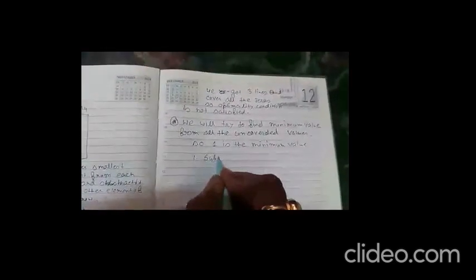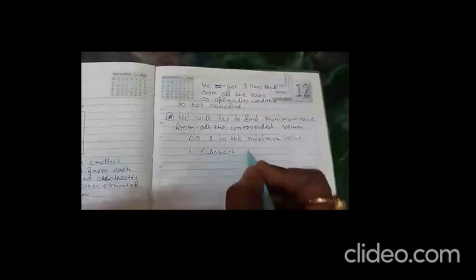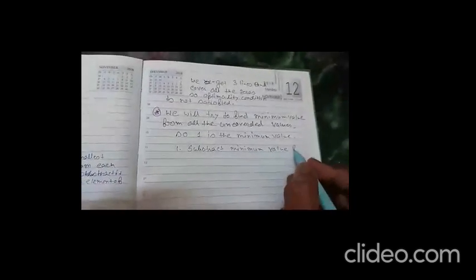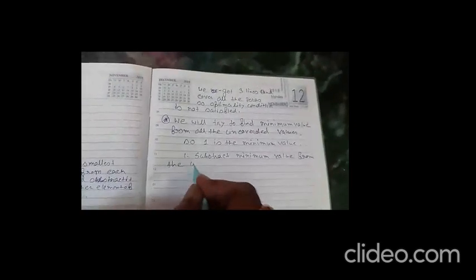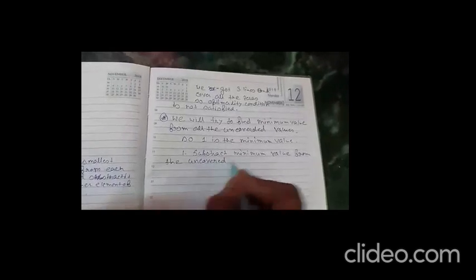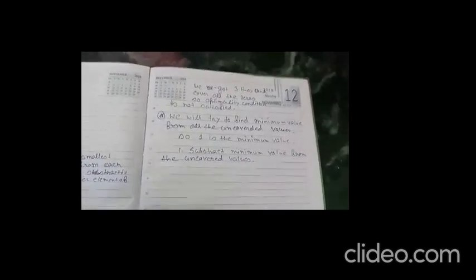Now, after finding this minimum value, we will do 2 things. First, subtract the minimum value from the uncovered values. Uncovered values means these 2, 2, 3, 2, 1, 1. These 6 are the actual uncovered elements over there, right?